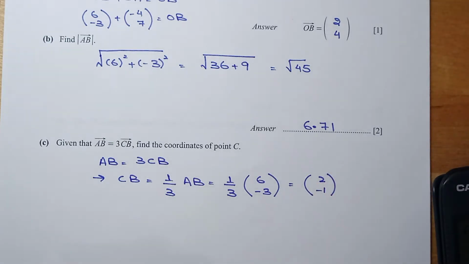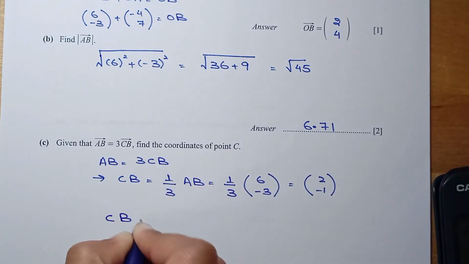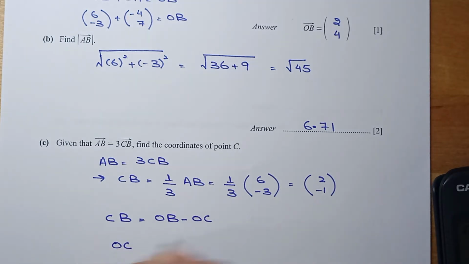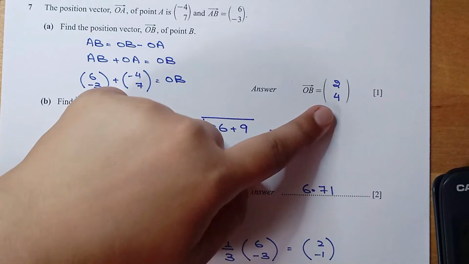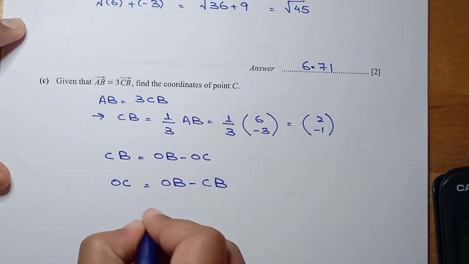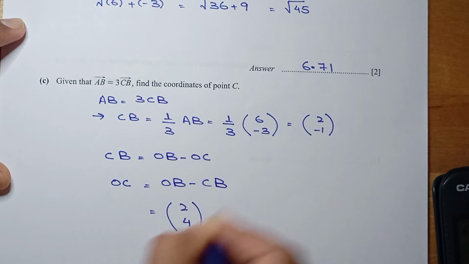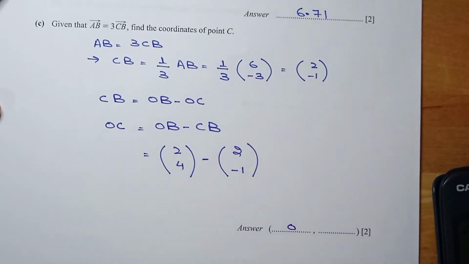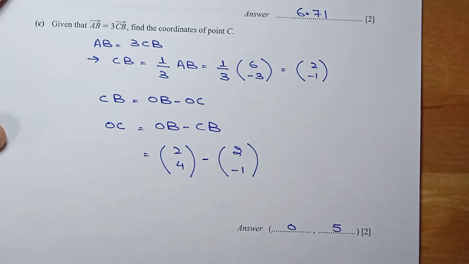So this is CB. Now we need to find the coordinates for C by using the formula that CB is basically OB minus OC. To find OC, shifting OC over here, this is OB minus CB, right? We got the point OB, that is (2, 4). So we can substitute over here (2, 4), and CB is (2, -1). 2 minus 2 is 0, right? And 4 minus (-1), that is 4 plus 1, is 5. So (0, 5) are the coordinates for the point C.